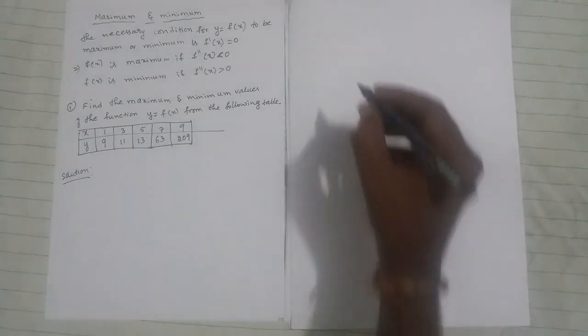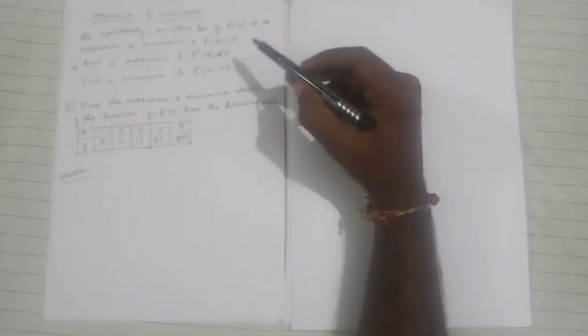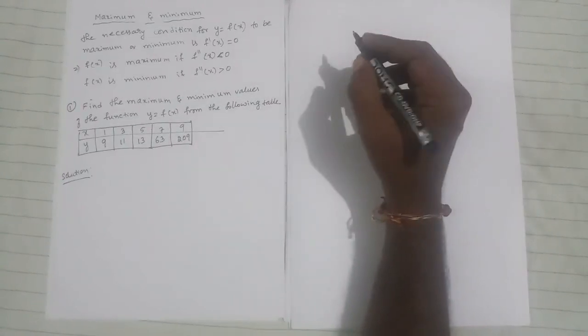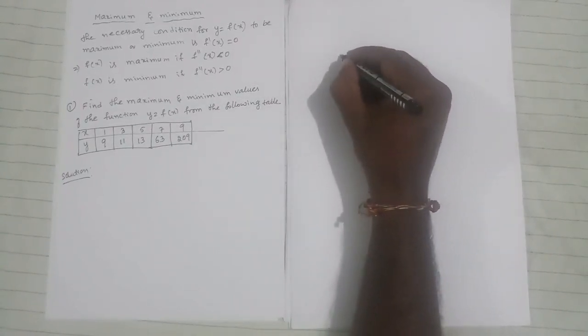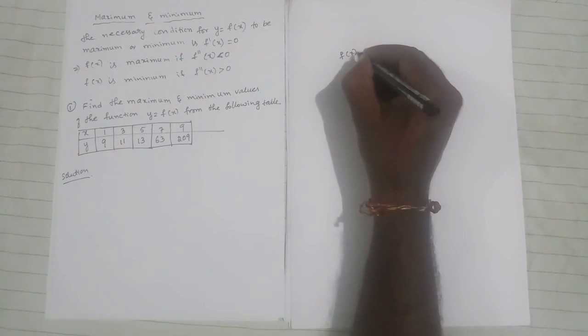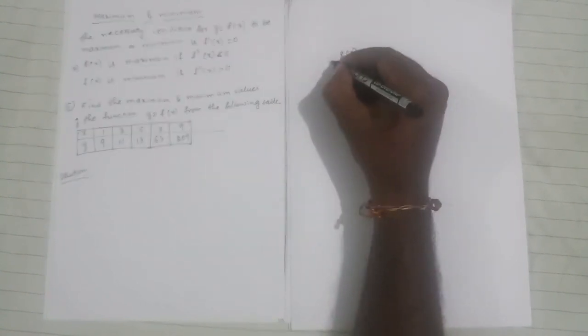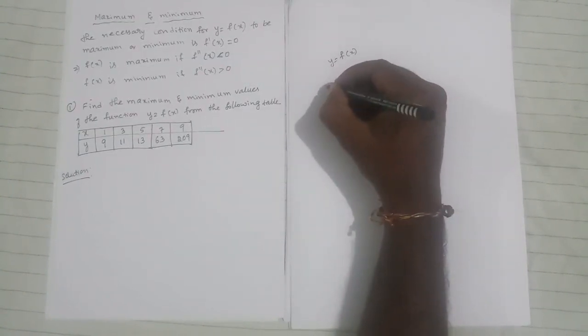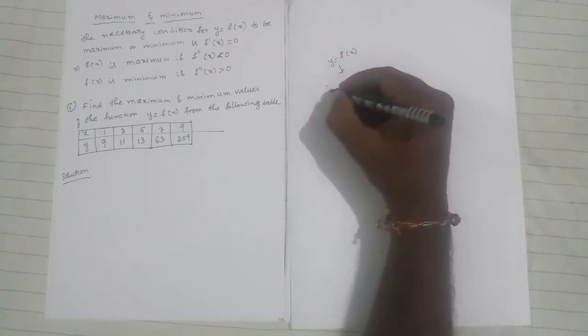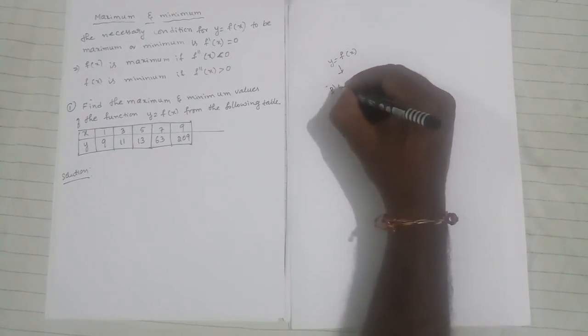So here, what is the working procedure? You have to find the maximum value and minimum value. First you write the given y equals f of x. Then consider f dash of x, the first derivative formula.